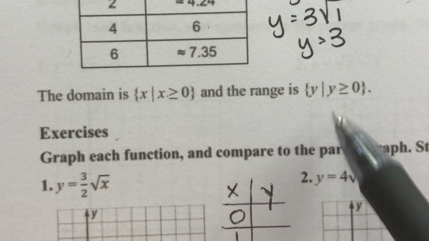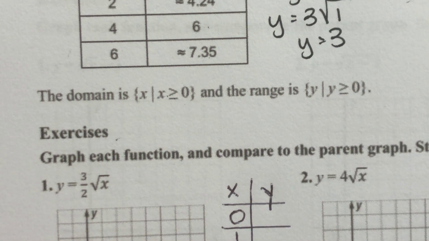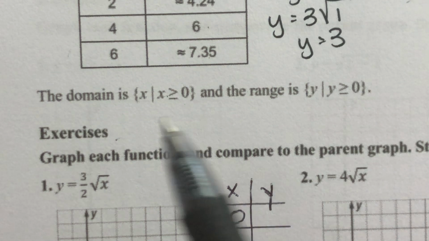The range, y has to be greater than or equal to 0. Remember, domain is what possible values can I put in for x in this equation? What are all the possible values? What's the range of x's I can put in this equation?